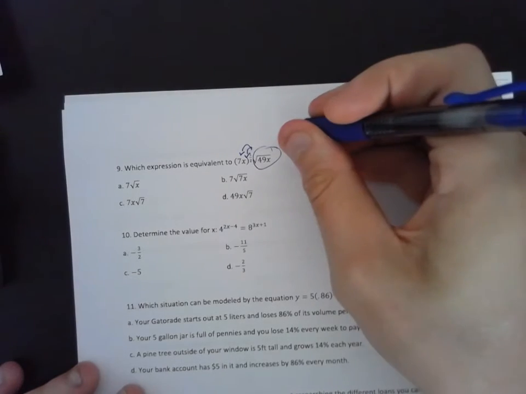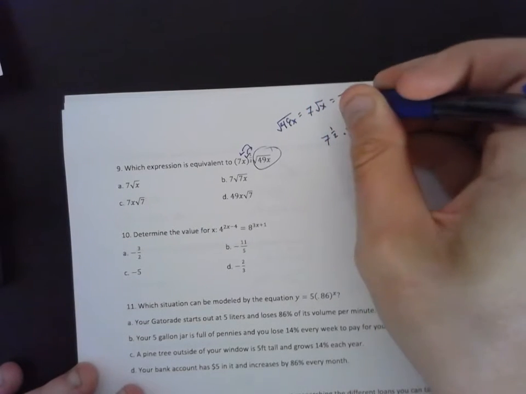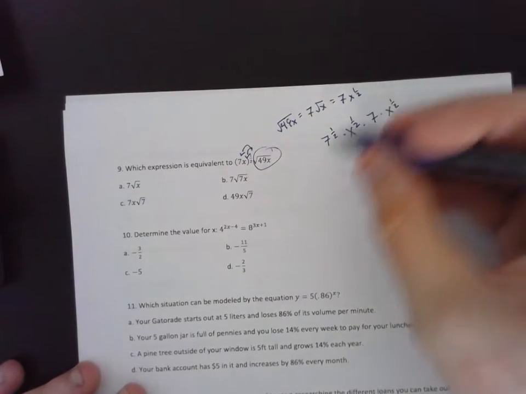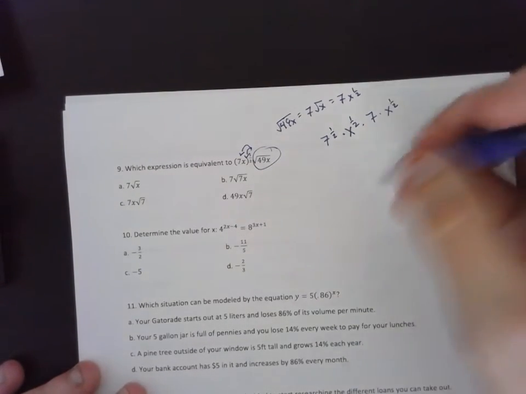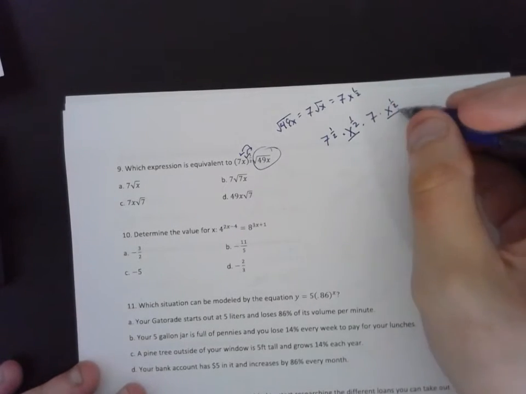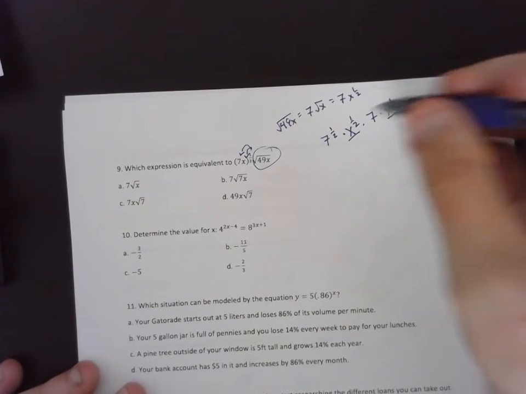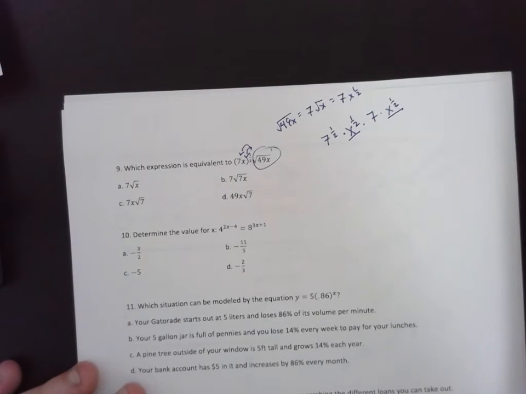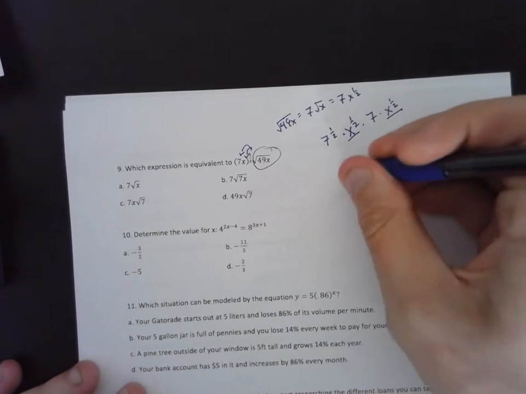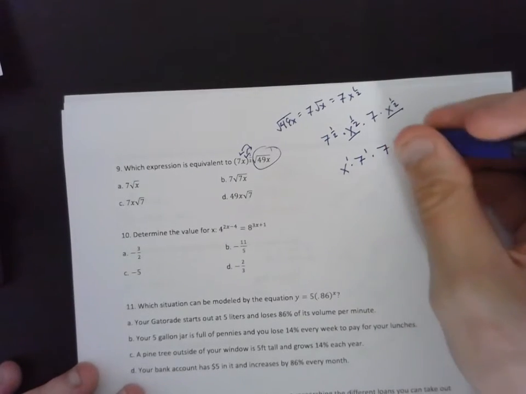Because recall, if I have 49x, that really means I have 7x, which is really just 7 times x to the 1/2, where the 1/2 only goes to the x. So I have this right now. If I kind of start working with things, I'm going to look at this and this. Because when you work with variables and multiplying like bases, you add the exponents. 1/2 plus 1/2 is 1. So I have this x to the first, I have this 7 to the first, and then I have this 7 to the 1/2 still.